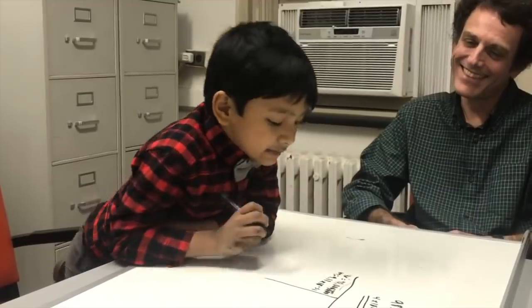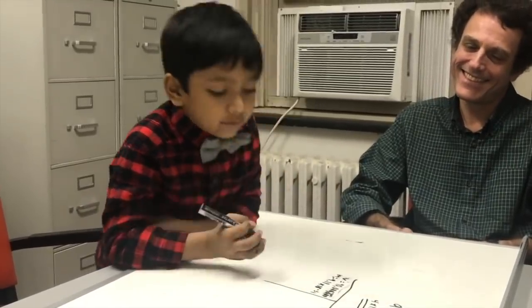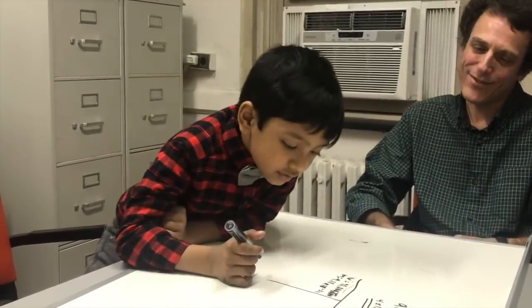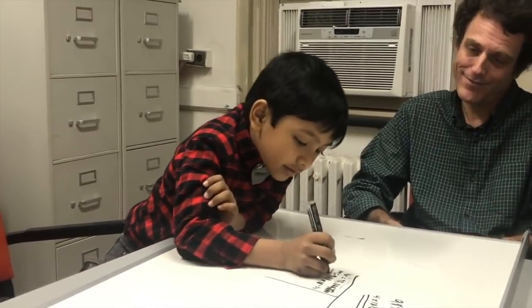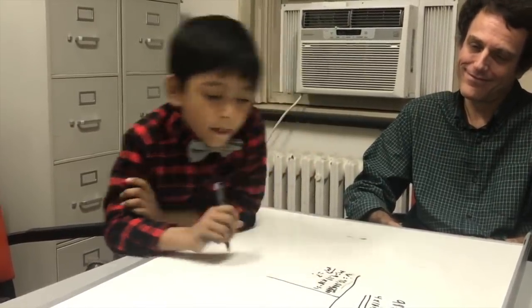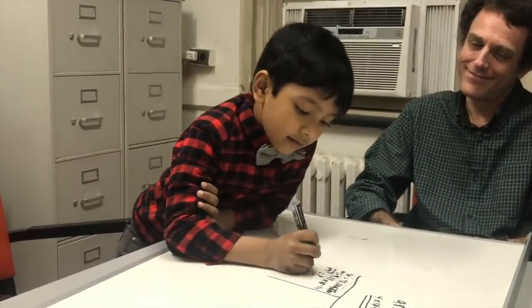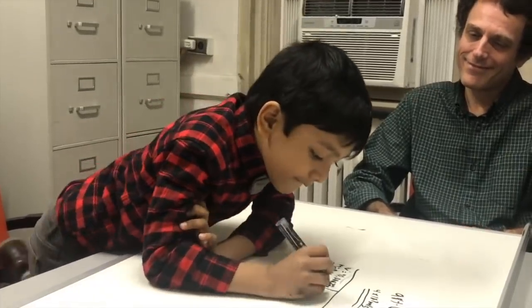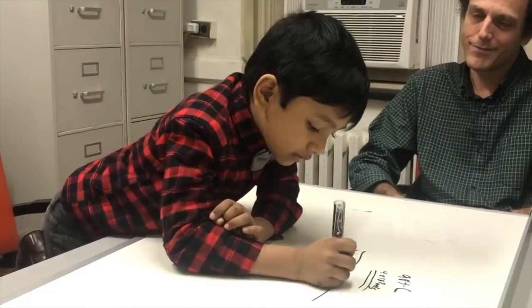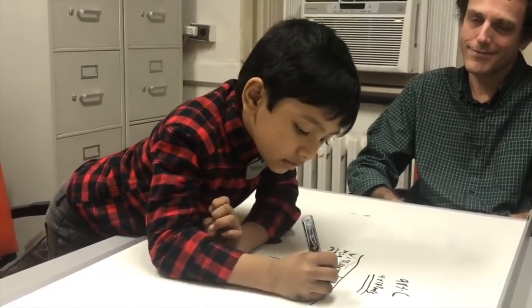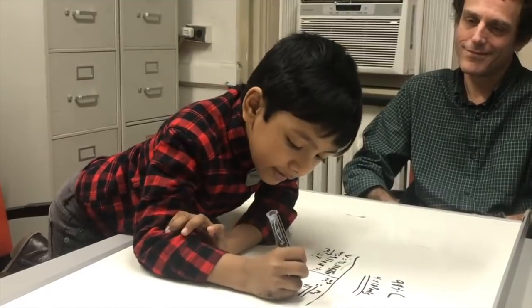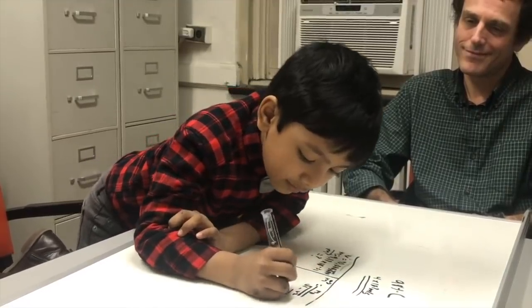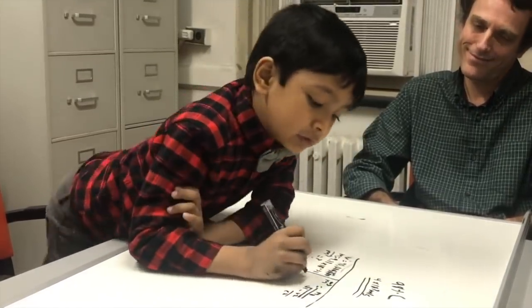This is just the rest mass of the electron, though. Is there a formula for how much mass it has when it's moving? Yep. Moving mass is the rest mass over the square root of 1 minus velocity squared over the speed of light in a vacuum squared.